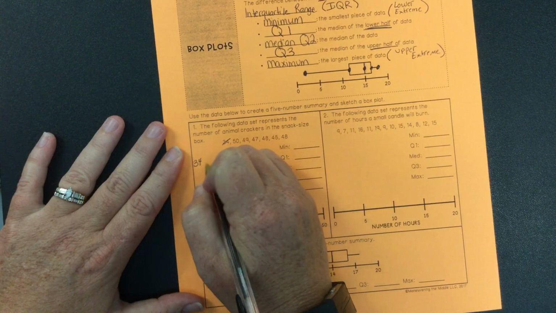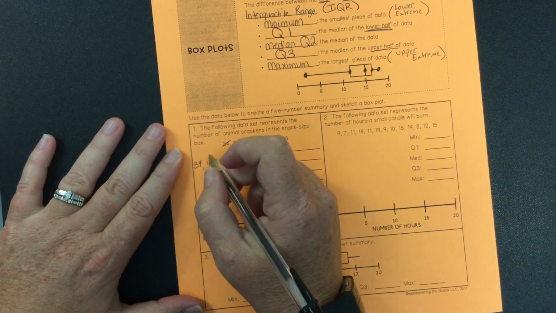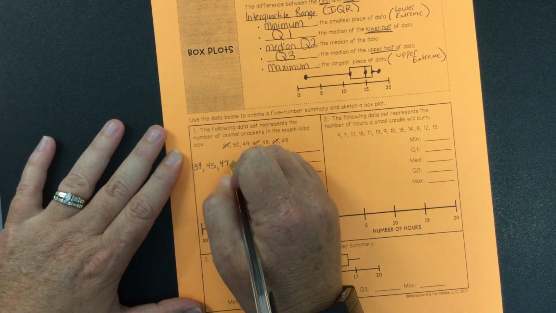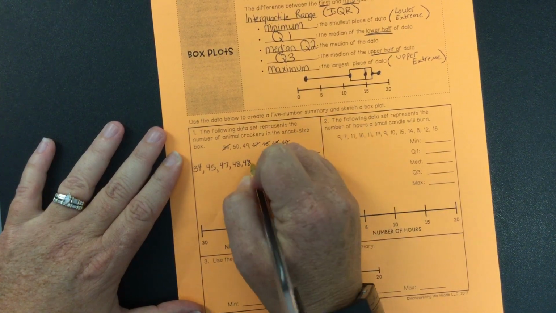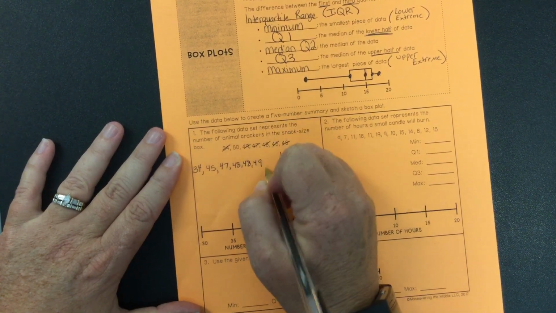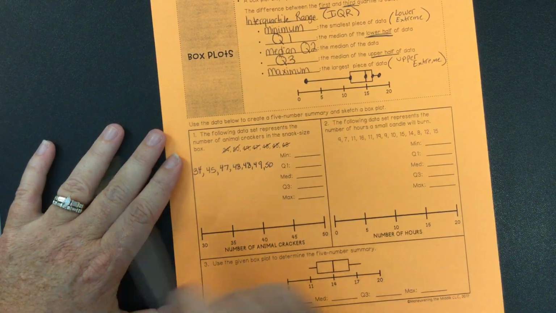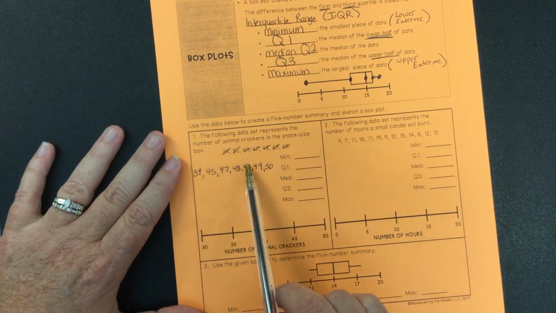34, 45, 47, 48, 48, 49, 50. Double check to make sure. 1, 2, 3, 4, 5, 6, 7. 1, 2, 3, 4, 5, 6, 7.